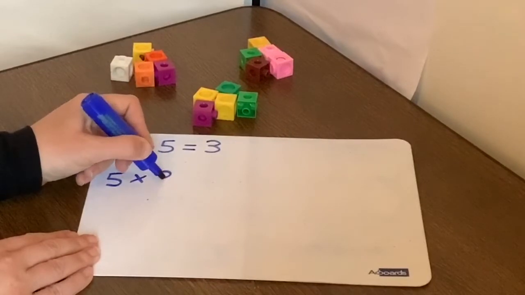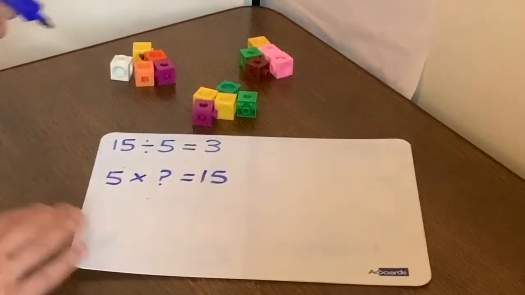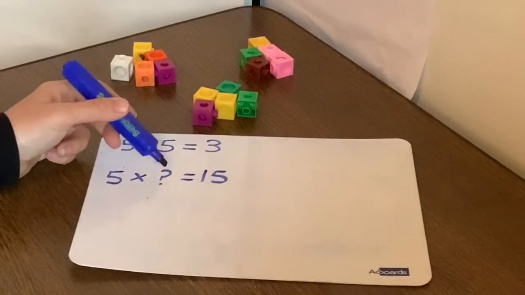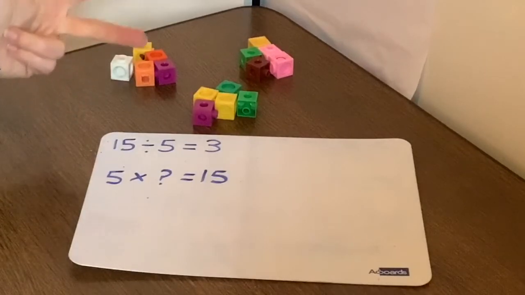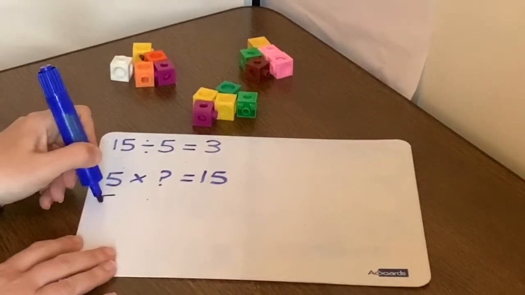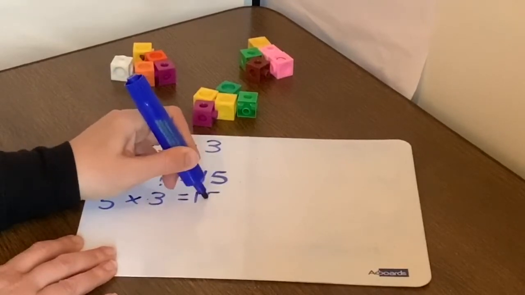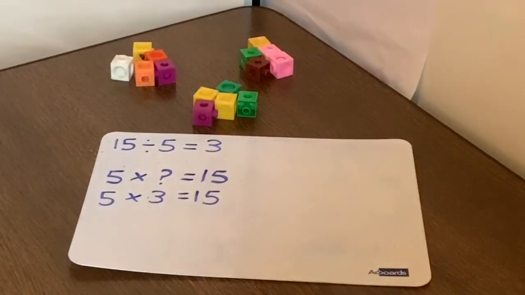So you're kind of doing 5 times, or multiplied by, something equals 15. It's like looking at the sum the other way, because you're doing the inverse, the opposite. So 5 times something equals 15, and that's what we did with our skip counting: 5, 10, 15. So we know it's 5 multiplied by 3 equals 15. And we can check that back. Yeah, look, there are 3 groups. So we're going to look today at relating our multiplication and division together.